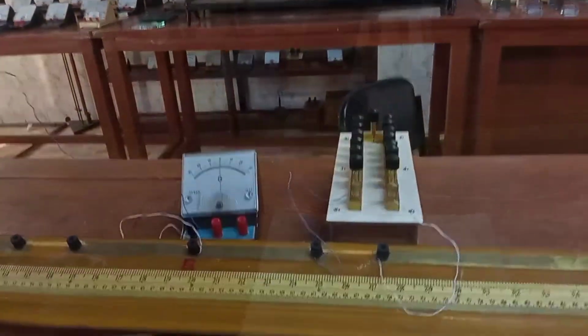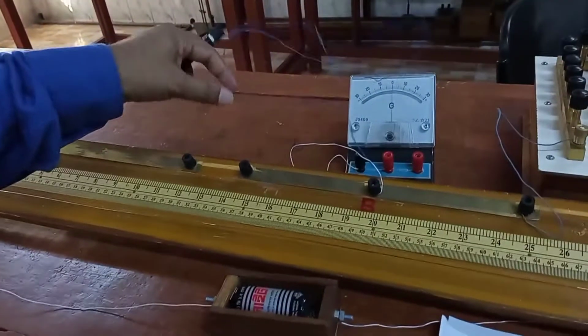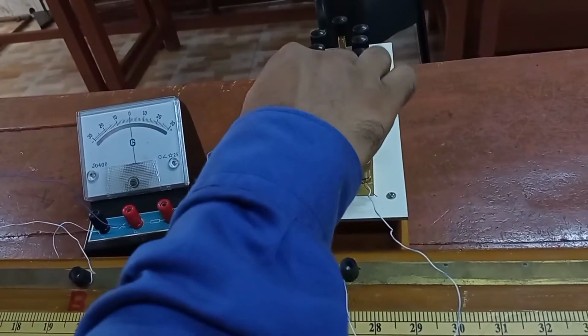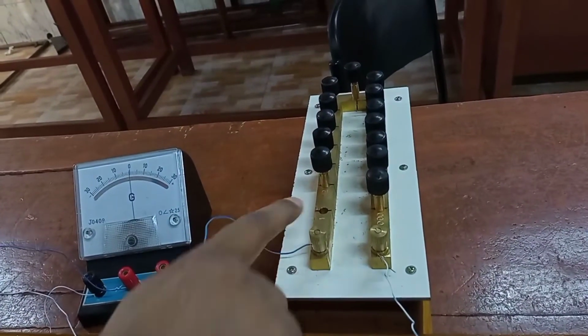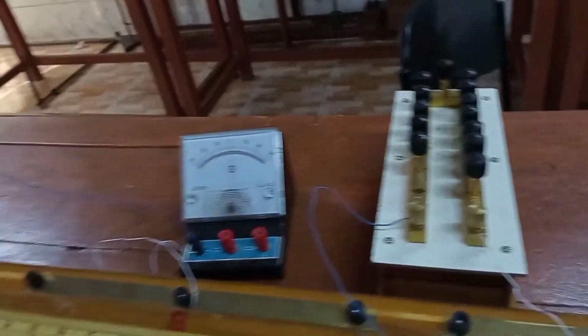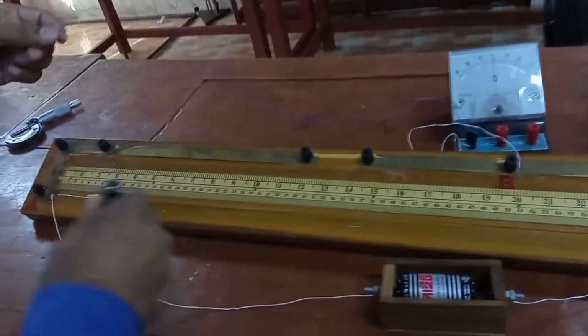Dear students, first we have placed the unknown resistance in the left gap and the known resistance in the right gap. If we open this key, we will get 1 ohm resistance. Here 1 ohm is marked. Now we are going to get the value of L for these settings.